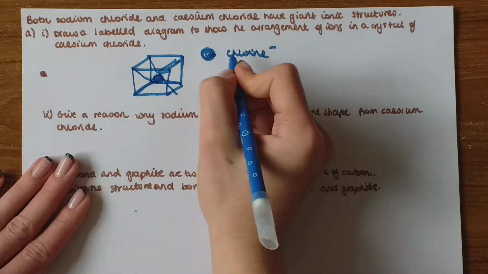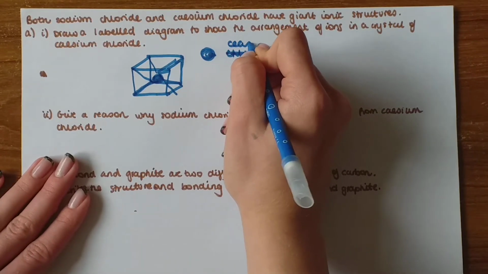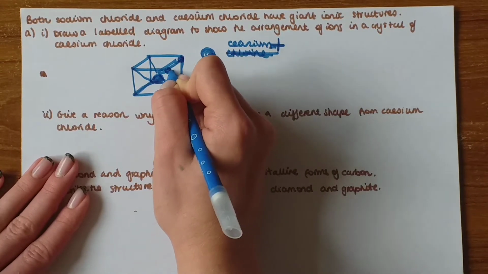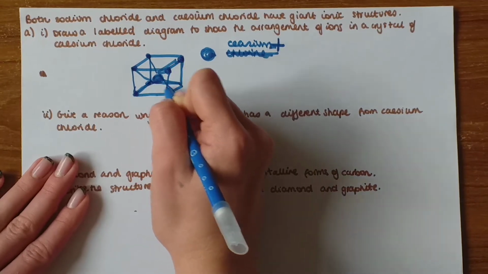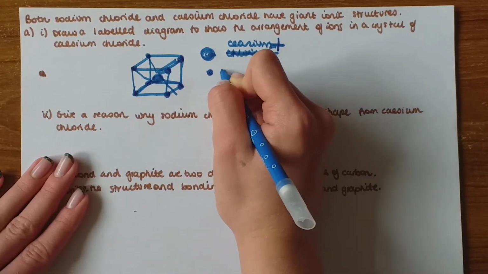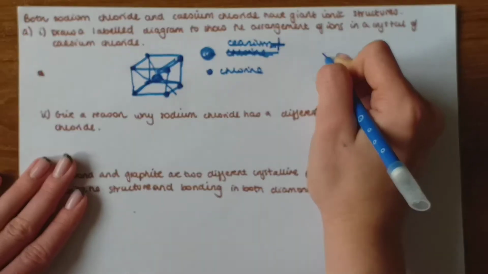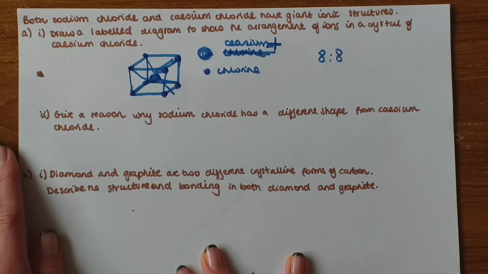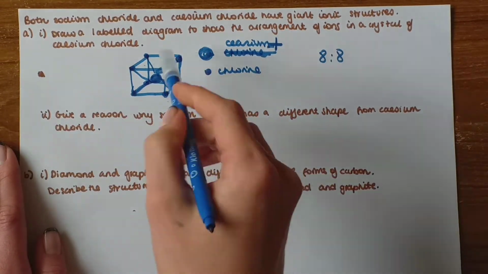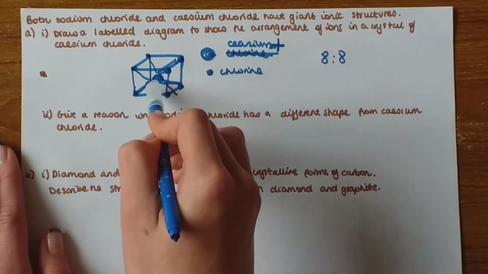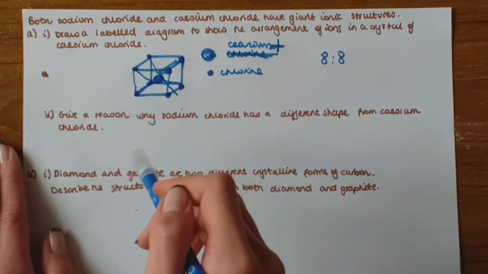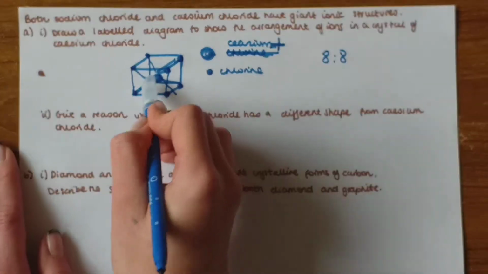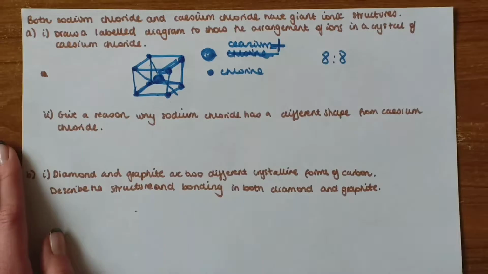Oh, sorry. No, the other way around. We have cesium in the middle, and it's a plus, and then we put 8 chlorines outside. Because it has a coordination 8 to 8, so 8 chlorines fit around one cesium ion. So we have cesium plus at the beginning, 8 chlorines outside. That's just something you have to show, like it's a box, we have cesium in the middle, and then 8.